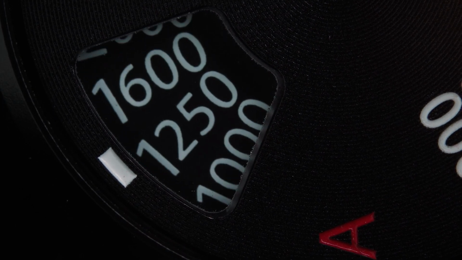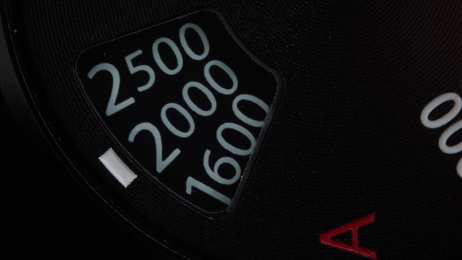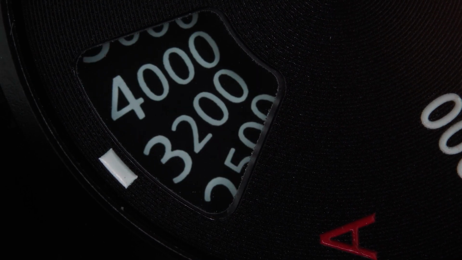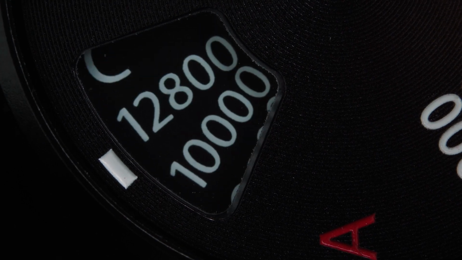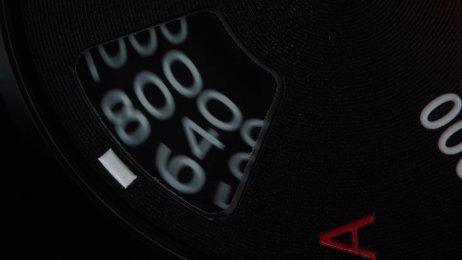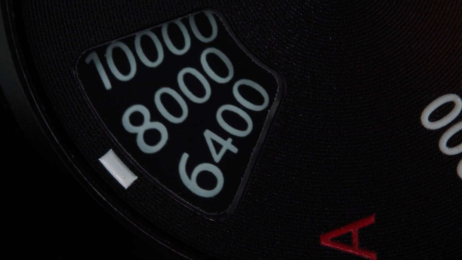ISO 400 absorbs the light twice as fast as ISO 200. ISO 800 absorbs it twice as fast as ISO 400. ISO 1600 absorbs it twice as fast as ISO 800, and so on. So you double the number to double the speed of the exposure and the sensitivity to light.